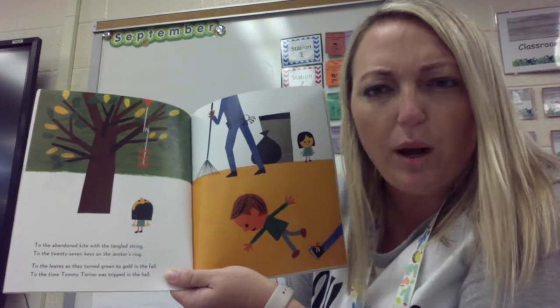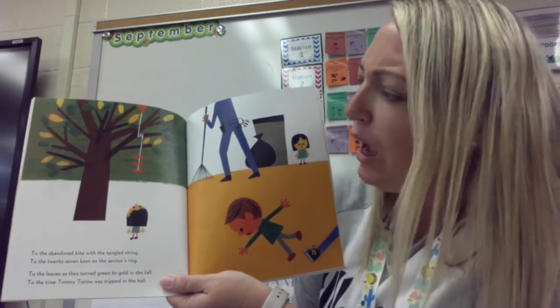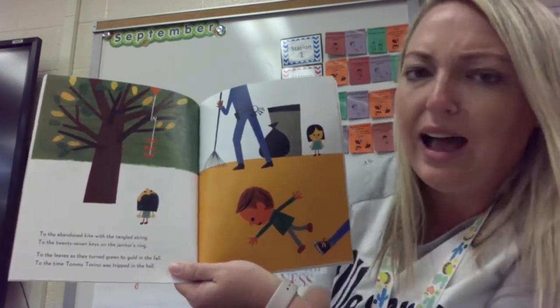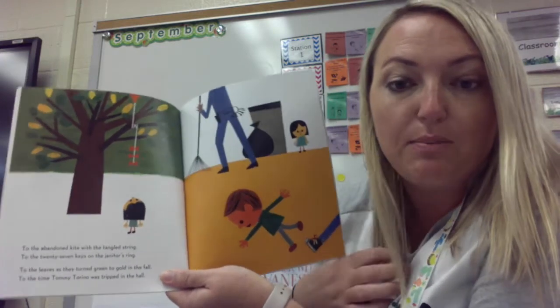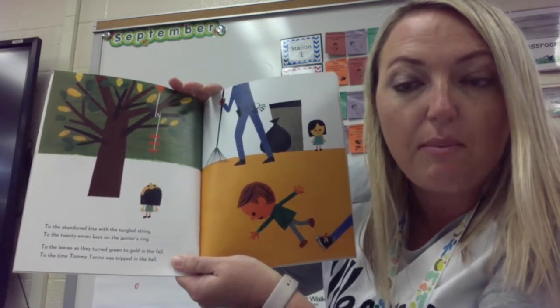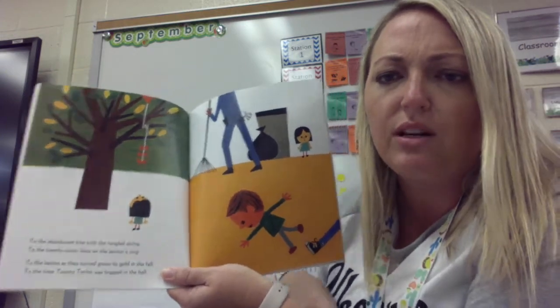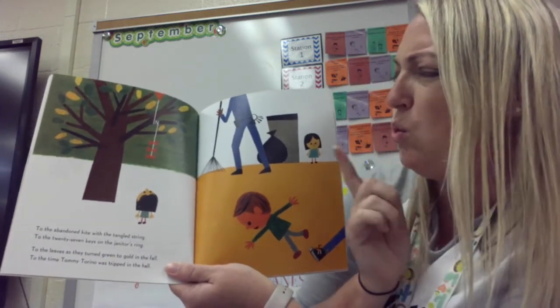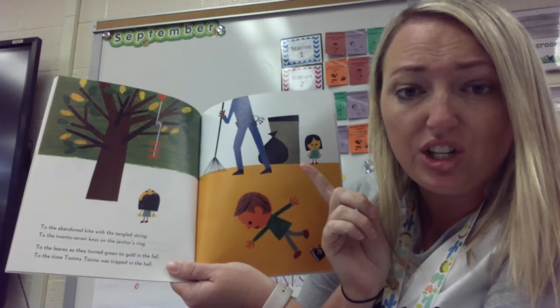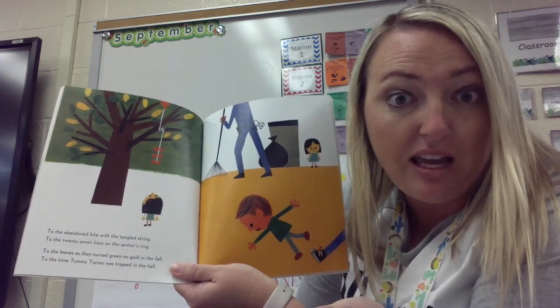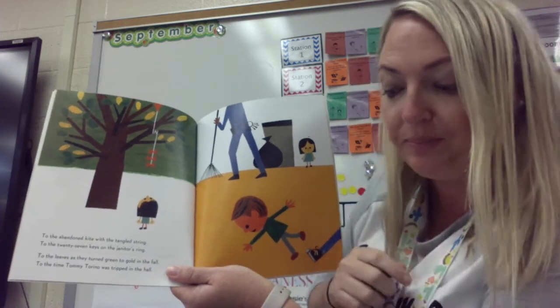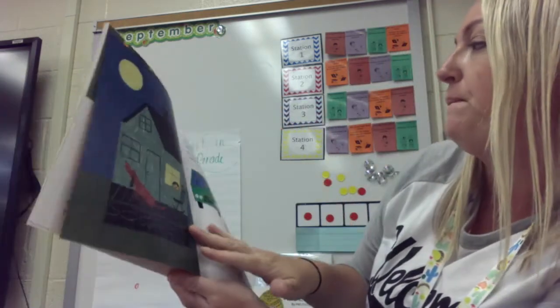I already have a question. I wonder why this kite is stuck in the tree. That's Miss Baumgartner asking a question about the story. I also have another question. Why does the janitor have 27 keys? Why do you think the janitor might have 27 keys?